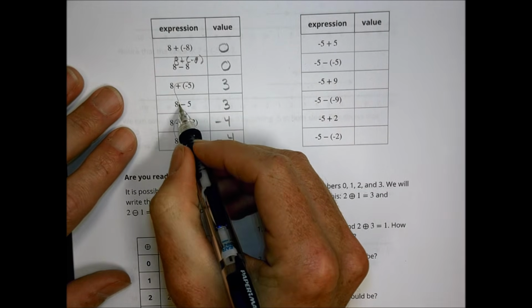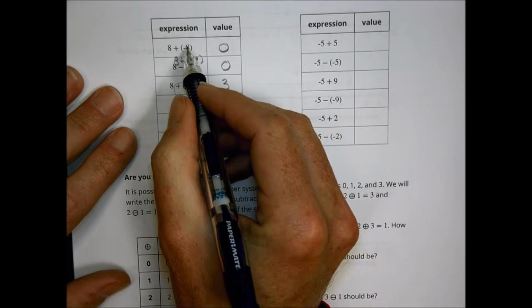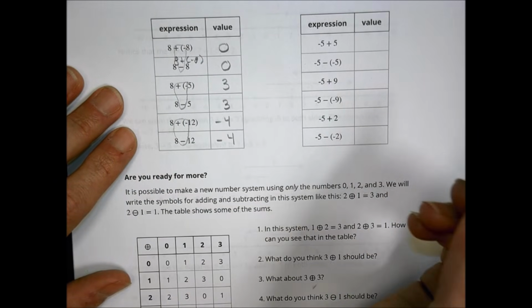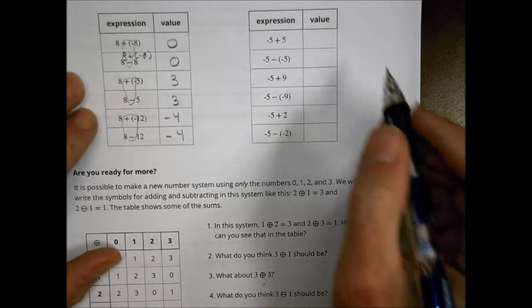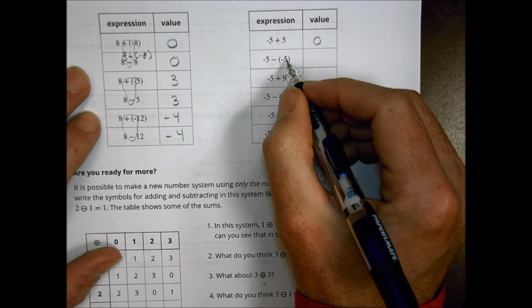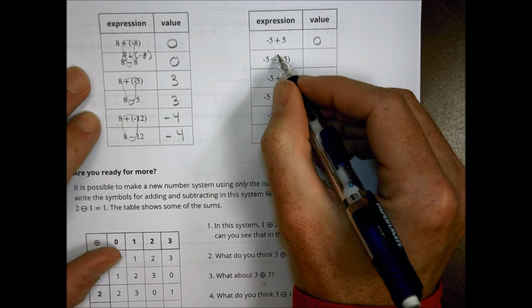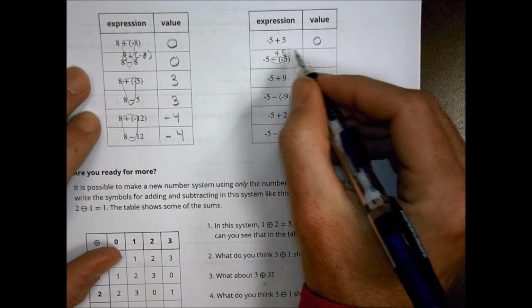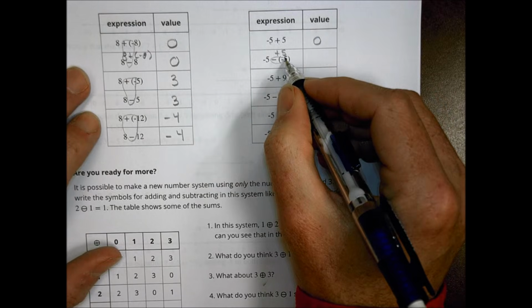Adding a negative is the same as subtracting. Adding a negative is the same as just regular subtraction. Over here, we have negative 5 plus 5 is 0. And again, subtraction is the same as adding the opposite, so adding 5.